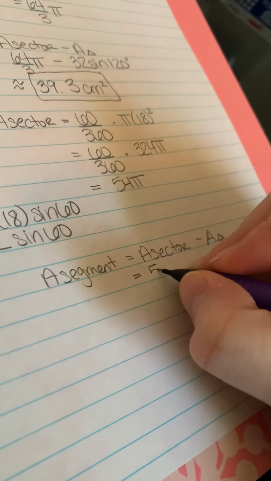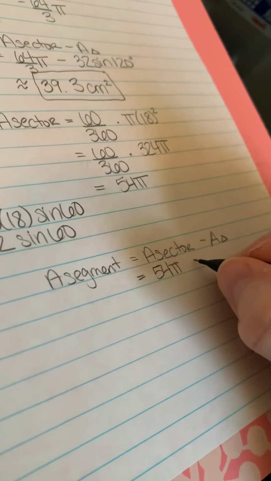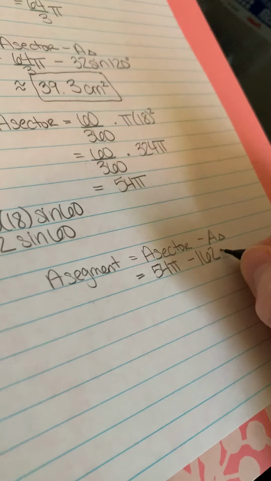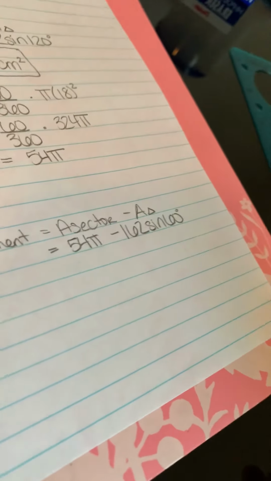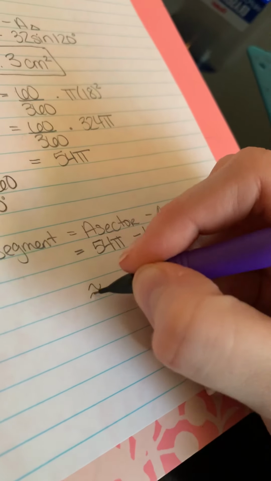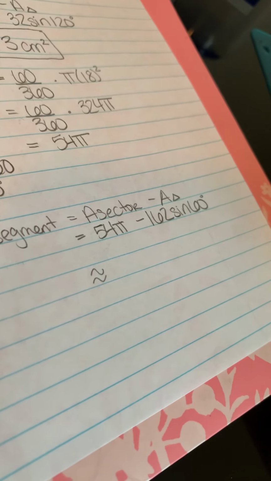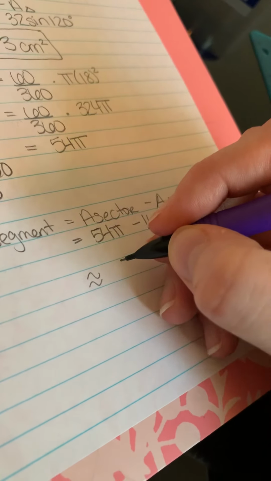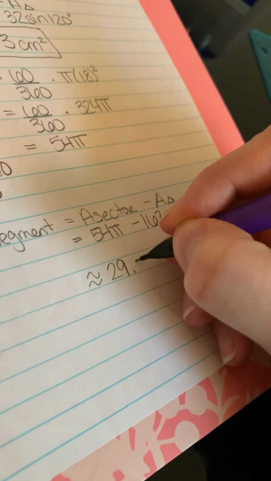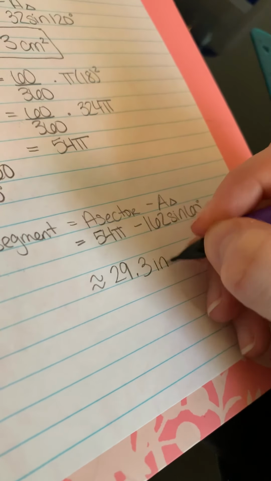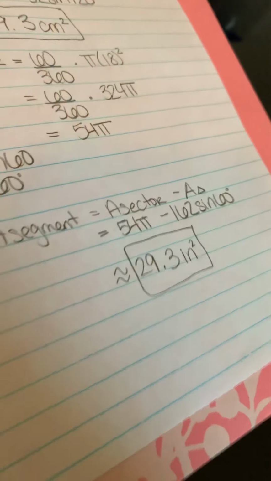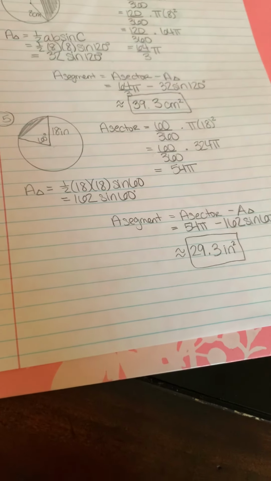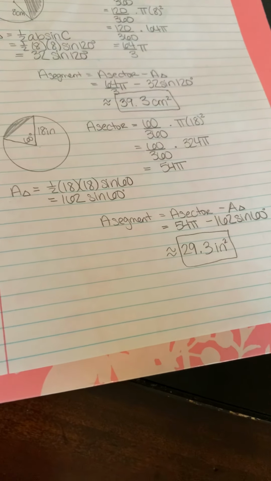So I have 54 pi minus 162 sine of 60, which when rounded to the 10th comes out as 29.3 inches squared. So that is how we do number 5.